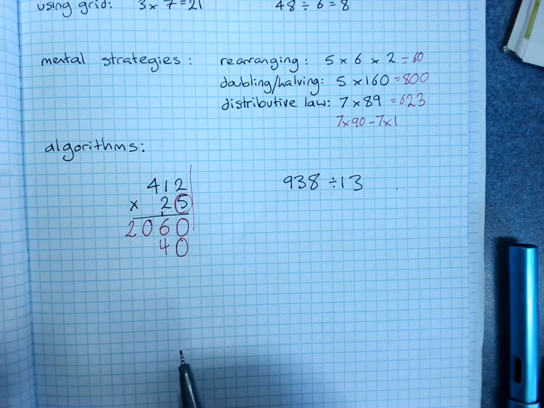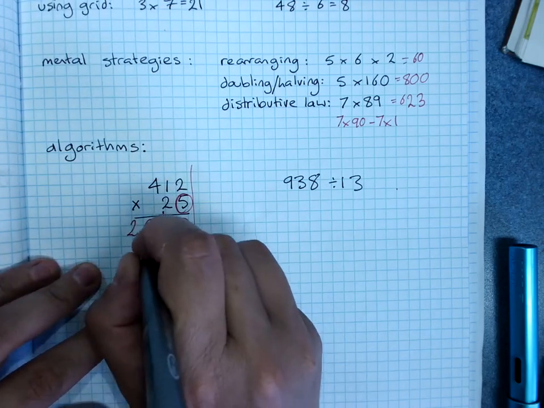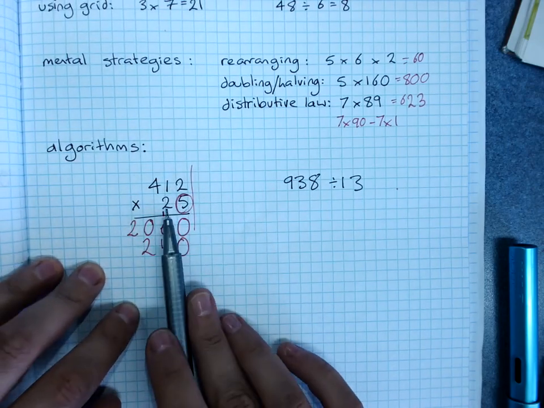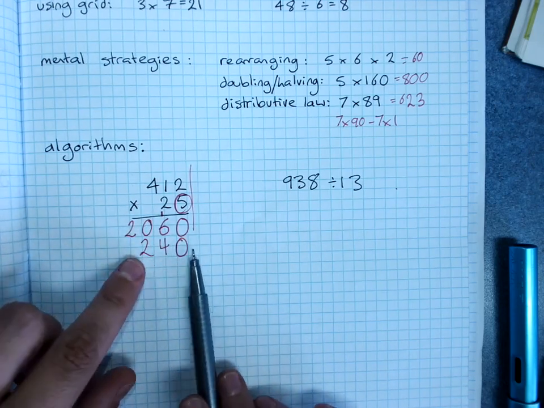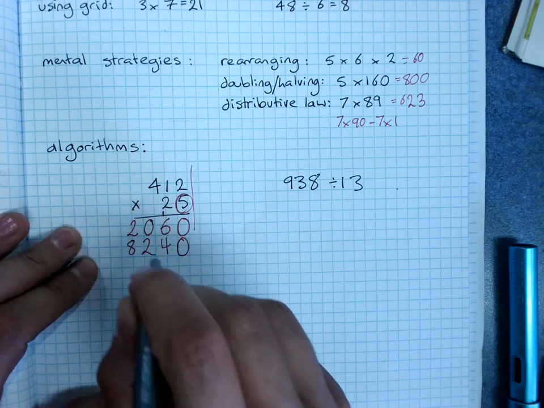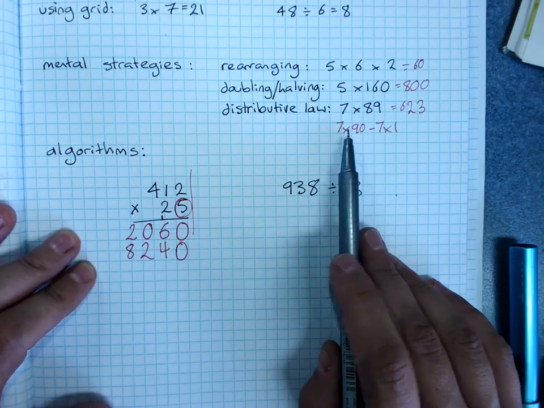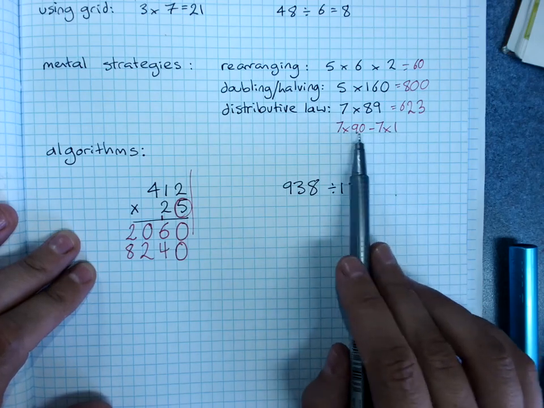is 40. Now I'm doing 2 times 1 is 2, and that's really 20 times 10, which is 200. So I've got a total of 240 there to go, and 2 times 4 is 8. Now in the same way as with the distributive law, we worked out the first bit and we worked out the second bit and we combined it.